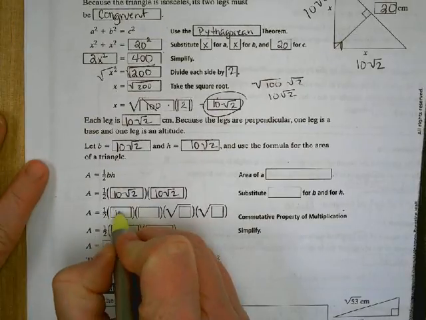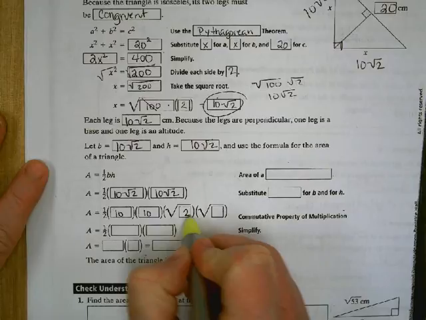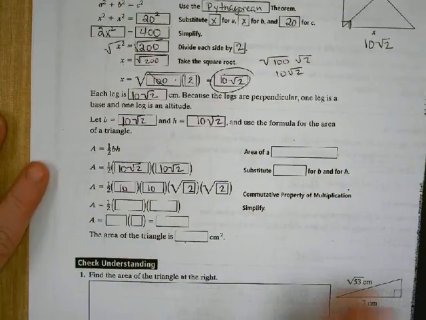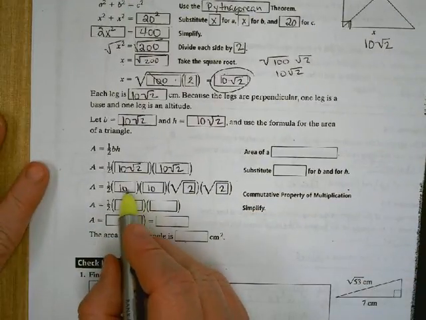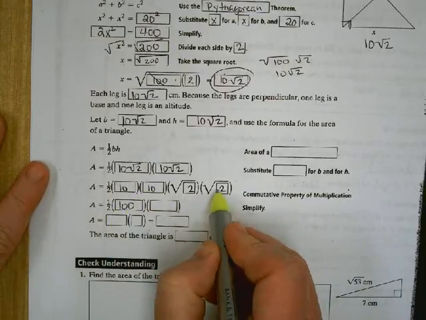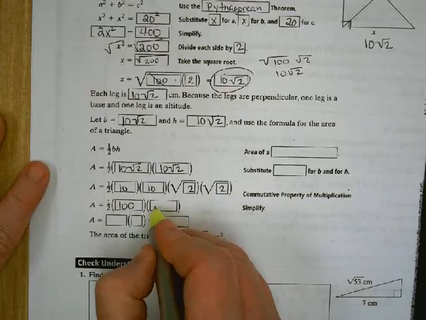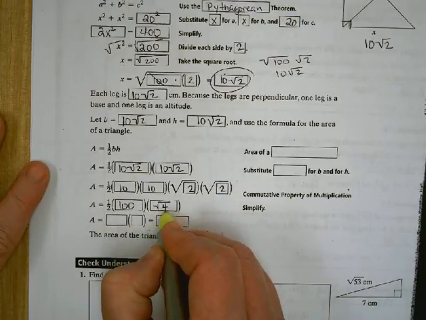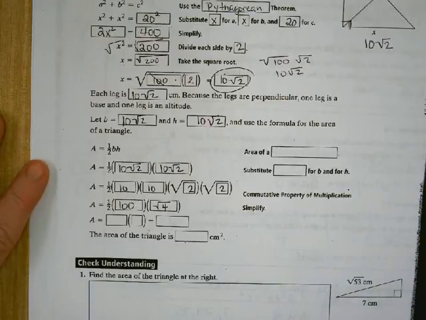Now multiply the parts that appear to match. Okay? You've got 1/2 times 10 square roots of 2 times 10 square roots of 2. And they want you to think of it as 1/2 times 10 times 10 times the square root of 2 times the square root of 2. So what's 10 times 10? 100. What's the square root of 2 times the square root of 2? Square root of 4. Everybody see where I got that?